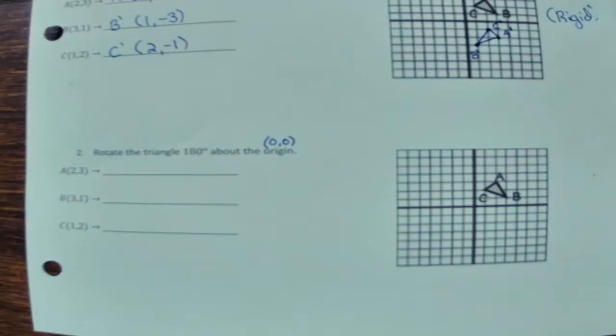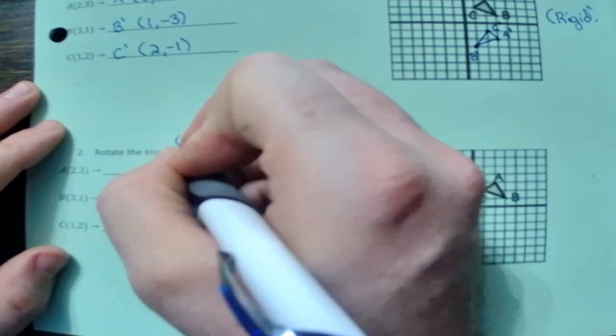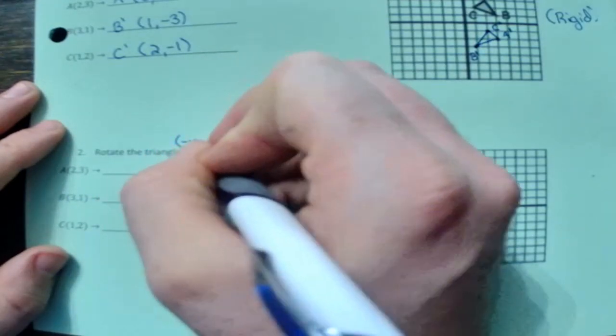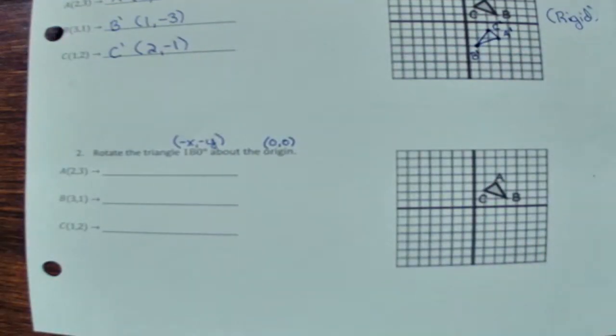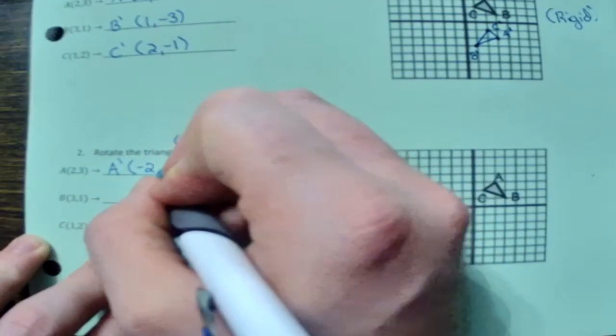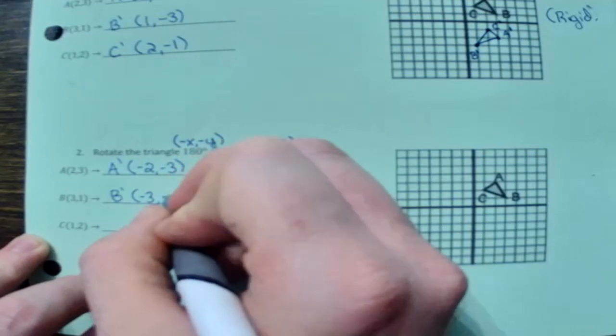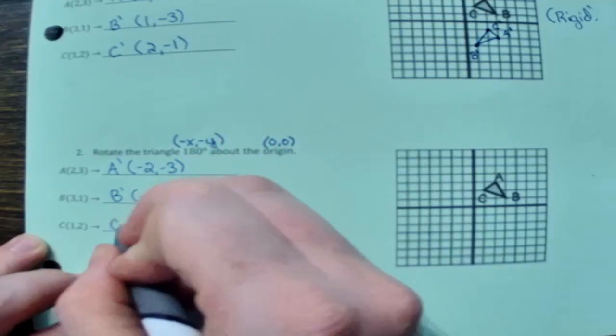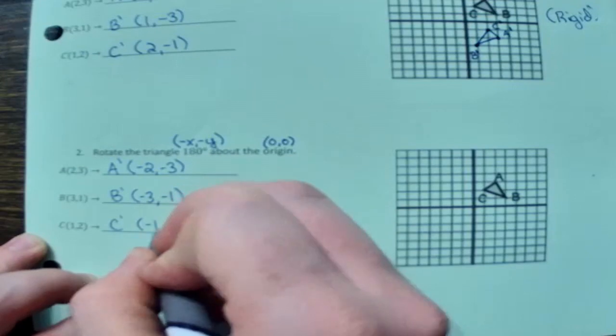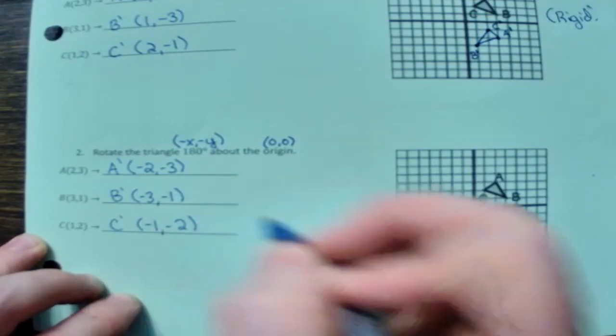That student needs a gold star because he is correct again. What we do is we change the sign. So if it used to be positive, we turn it negative. If it was negative, it would turn positive. So in this case, A prime would turn into negative 2, negative 3. B prime would be at negative 3, negative 1. And C prime would be at negative 1, negative 2.